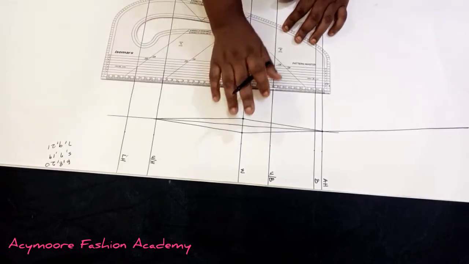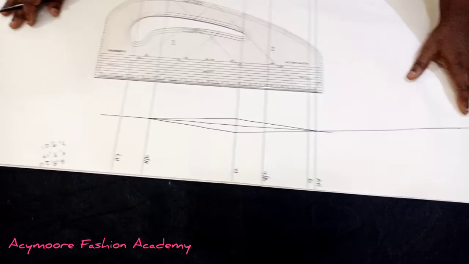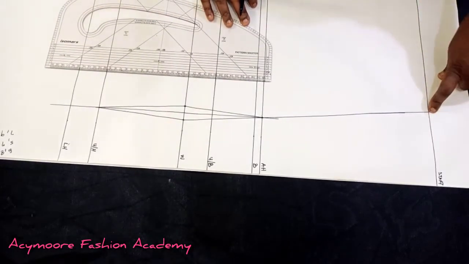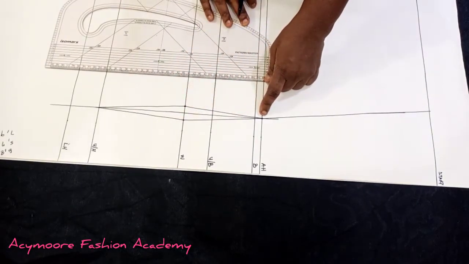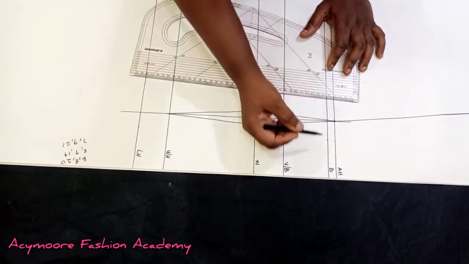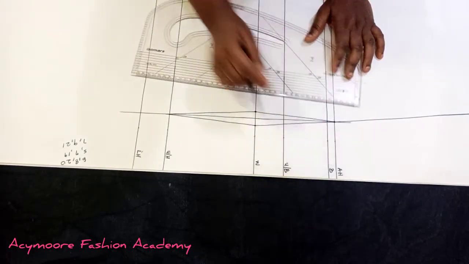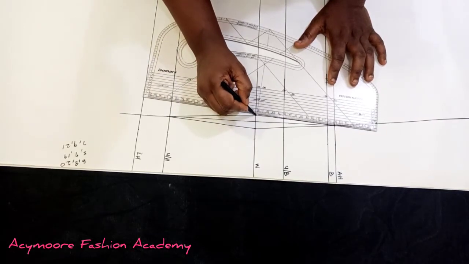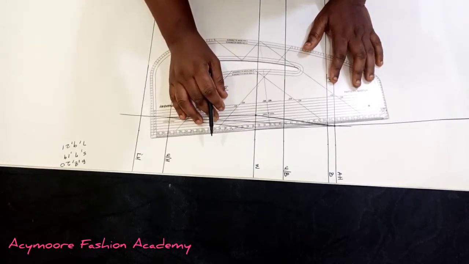So we have just drafted the waist dart. Now we're going to move to the shoulder dart. From the shoulder, this point, we extended this dart leg to the, oh, I'm so sorry. There's a mistake. The dart leg is to our bust point, not the armhole. It's to the bust point. Pardon me, please.